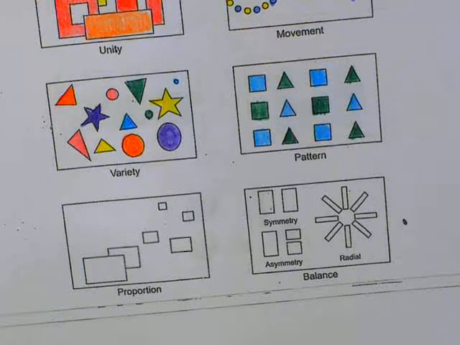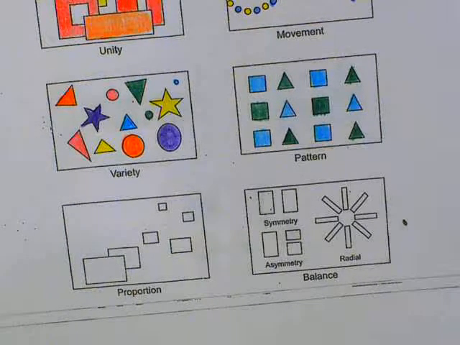So there's a pattern. You can have a pattern in line. You can have a pattern with form. You can have a pattern with shapes, a pattern with color, a pattern with texture, and a pattern with value. These are shapes and colors.